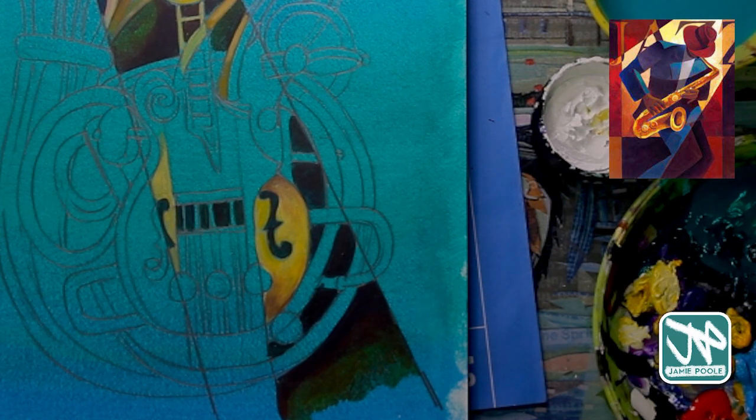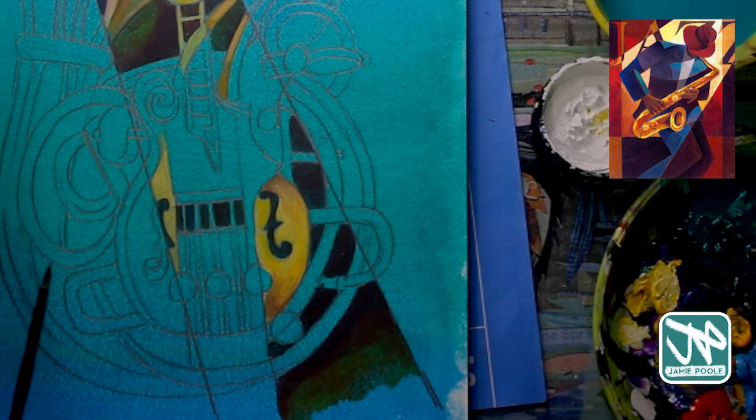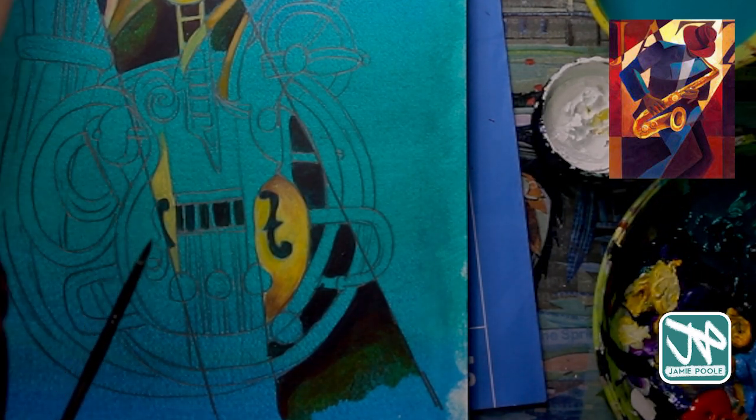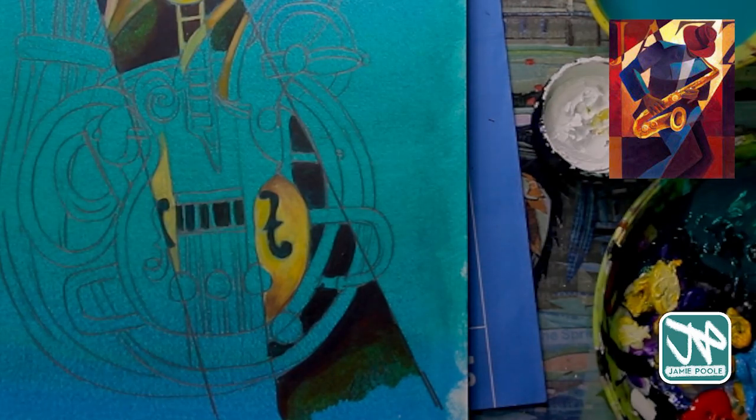And don't forget, I'm referring back to the original drawing that you saw me do in the last lesson, so go back and watch that if you haven't seen it. That just gives you an idea of where you're going to shade light and dark. Or if your pencil drawing wasn't quite right, you could adjust that, or you could adjust how you apply the colors.